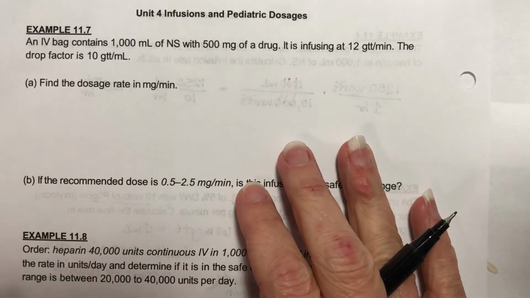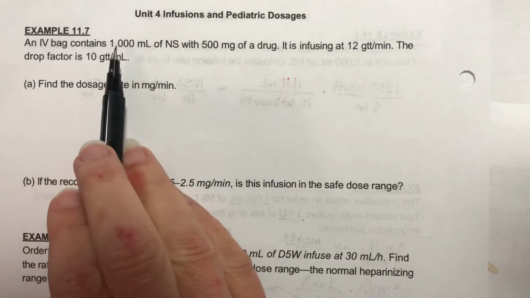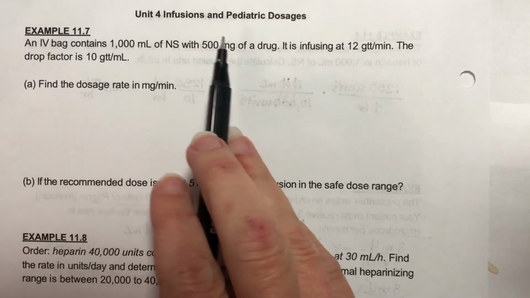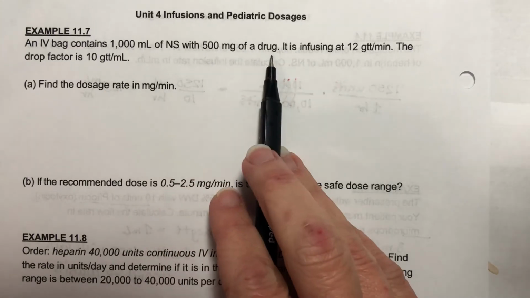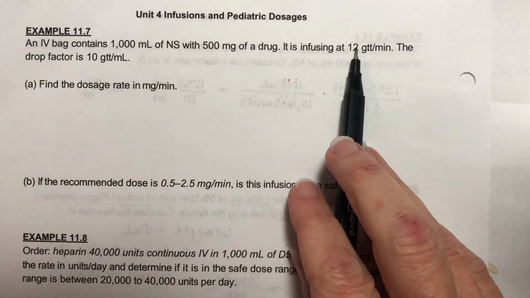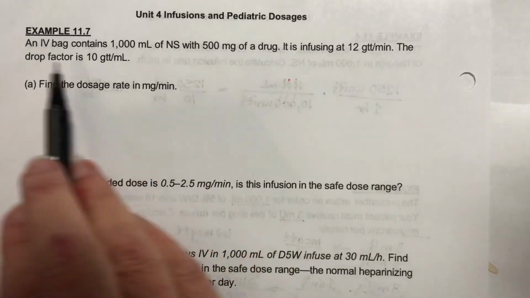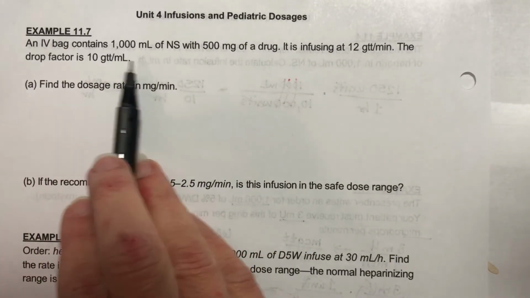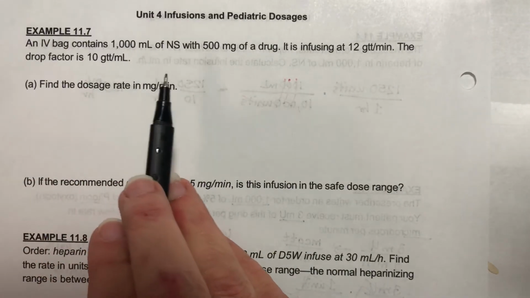Okay. An IV bag contains 1,000 milliliters with 500 milligrams of a drug. It is infusing at 12 drops per minute. The drop factor is 10 drops per milliliter. Find the dosage rate in milligrams per minute.